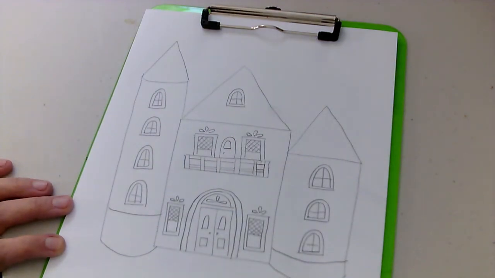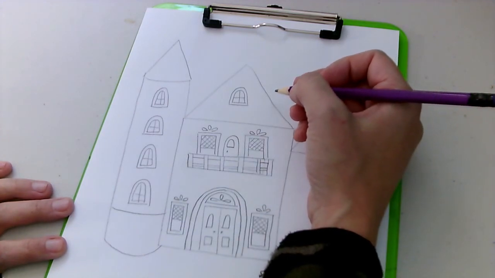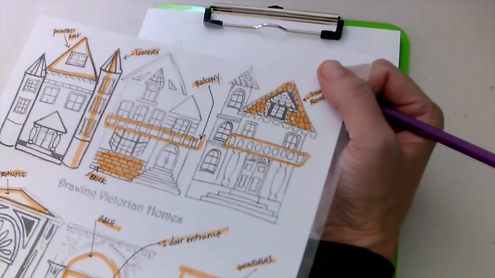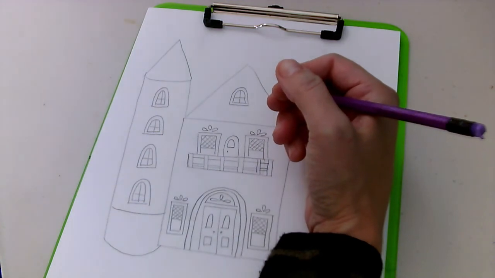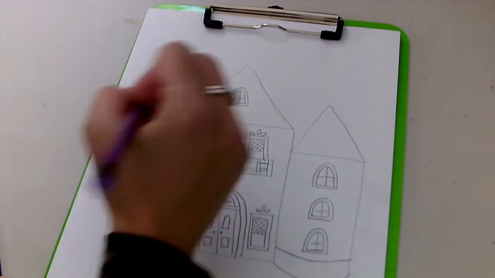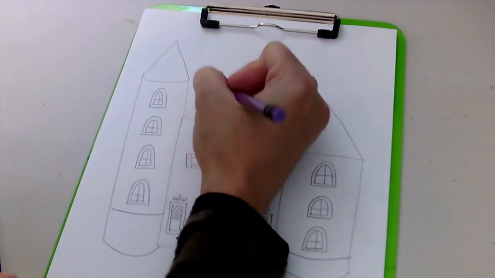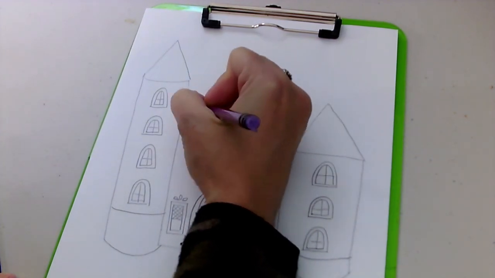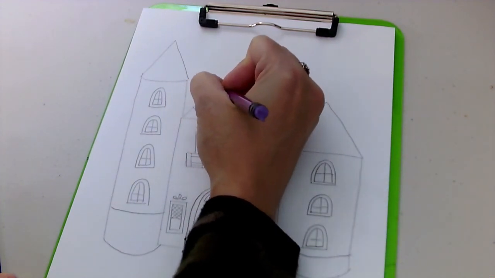Now, last but not least, we're going to talk about the roof. The roof typically has the scaled roof patterning. So if we look back on these examples, the scaled roof pattern is a very typical style of original Victorian homes. Now, if you see an old Victorian home and it has a new roof on it, that's probably because after a long time it needed a new roof. It's like fish scales. So you go in and you make each scale. This will probably take the most time.